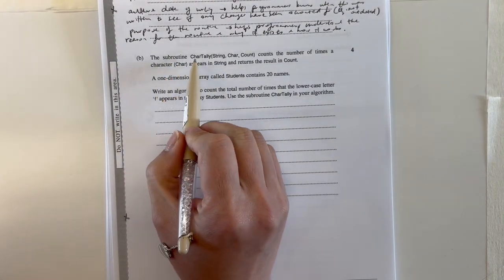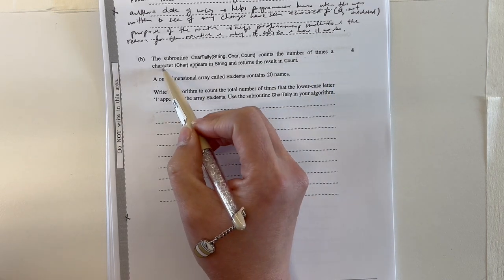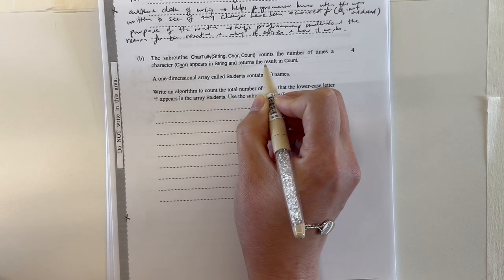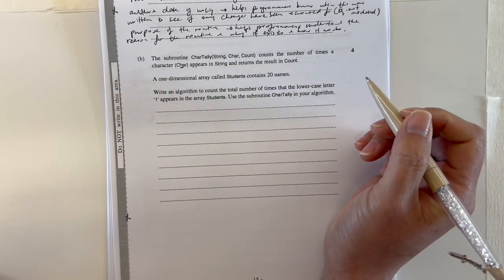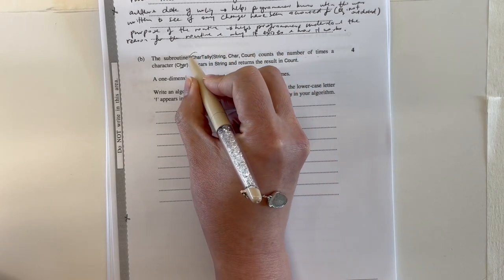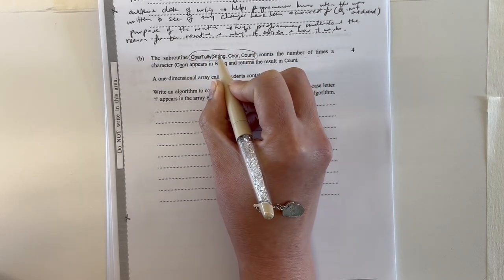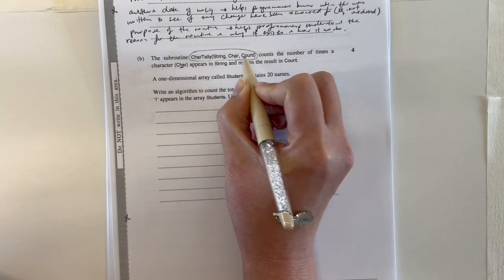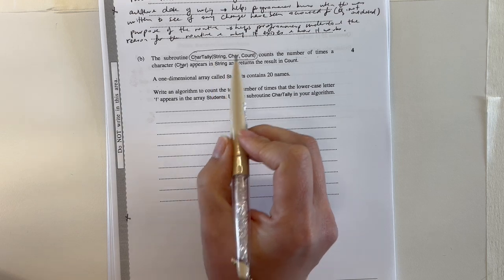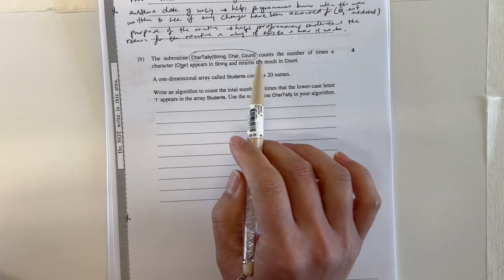So the question says, the subroutine char tally, bracket, string char count, counts the number of times a character, char, which is the variable for character, appears in a string and returns the result in count. If you watched my video on question 20 of this same paper, it's a similar structure where this is the function or subroutine that accepts two parameters, and the last parameter is being used as a return parameter, and it's called count.